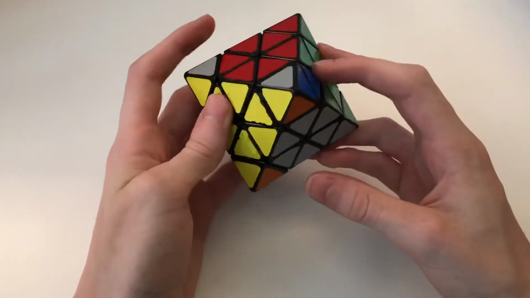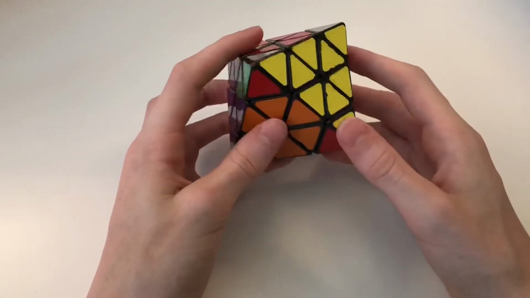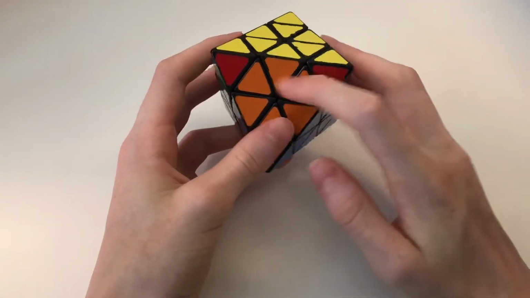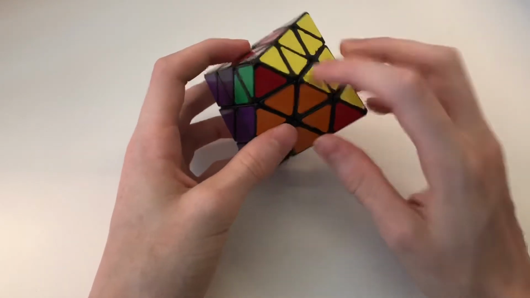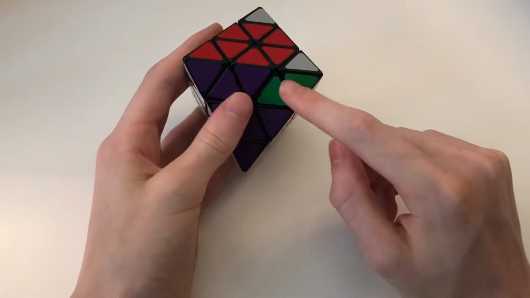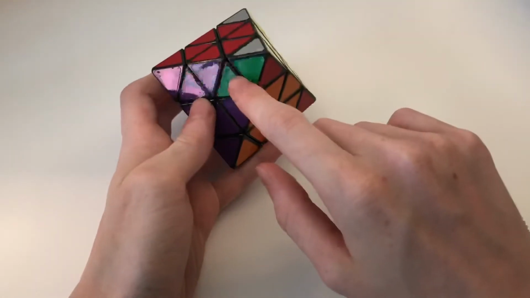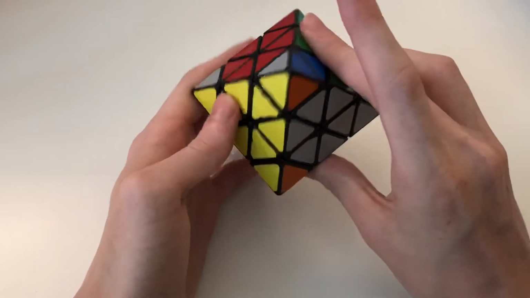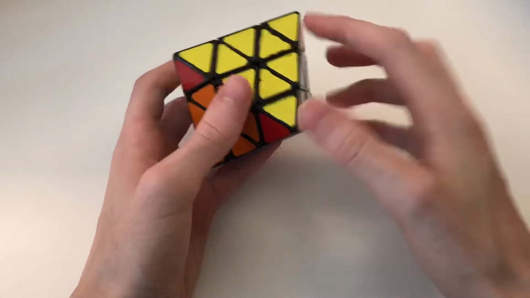So here we just have a clockwise cycle. I usually just like to align these edge kind of things with their respective center. So with this case, you'll just be able to recognize it with these 2 pieces paired up. So this is just very, very simple.